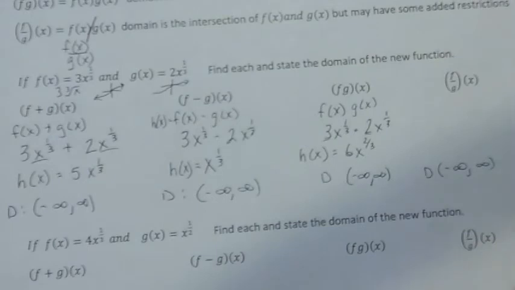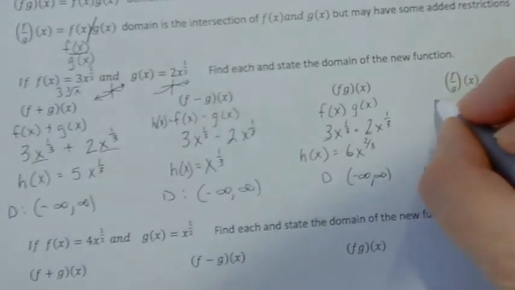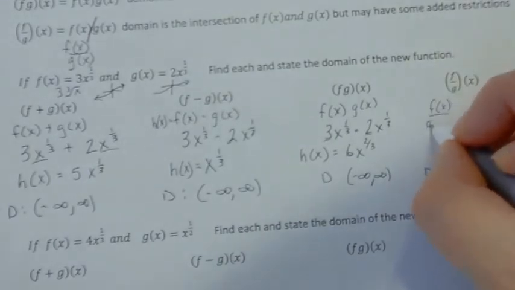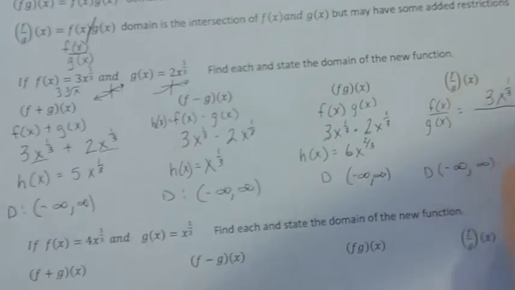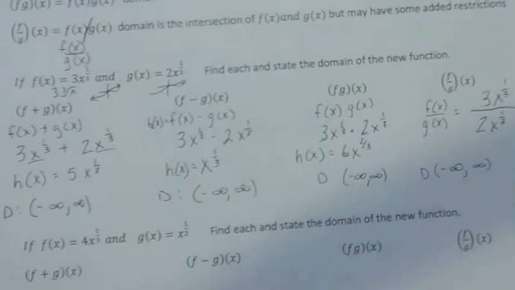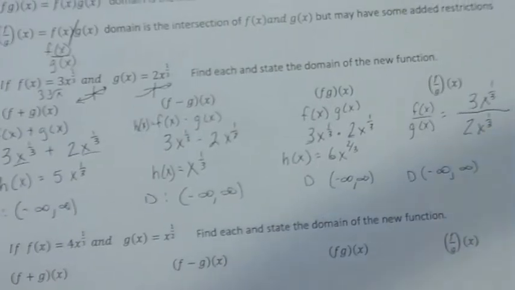The last one is division. So I'm going to have the f function divided by the g function. The f function in this case is 3x to the 1/3. The g function is 2x to the 1/3. So what happens on this one is with division, all of a sudden we have got to look at our domain.